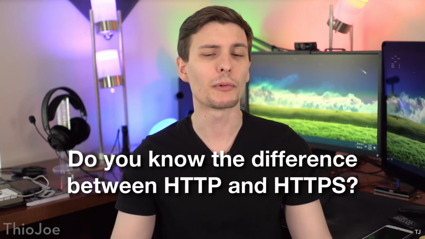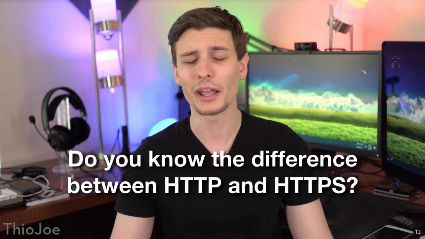Do you know the difference between HTTP and HTTPS? Okay, so HTTPS is encrypted. It's a secure connection. That's the difference. And HTTP is like you're just sending raw data around, no encryption.